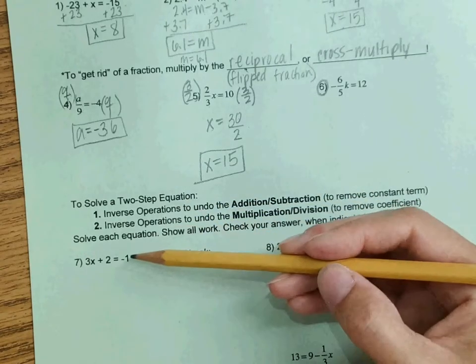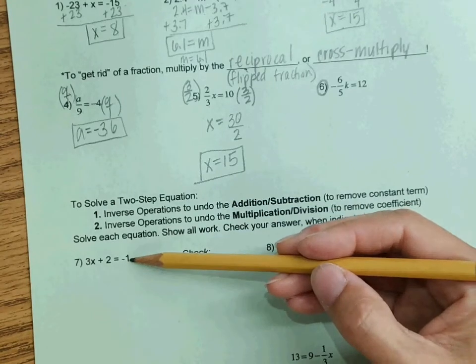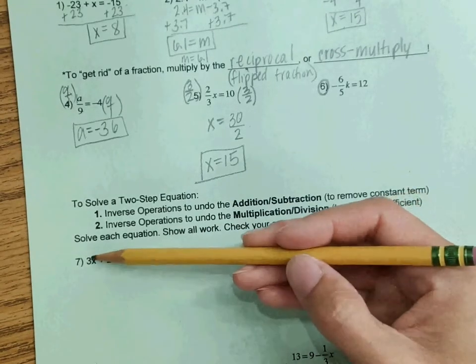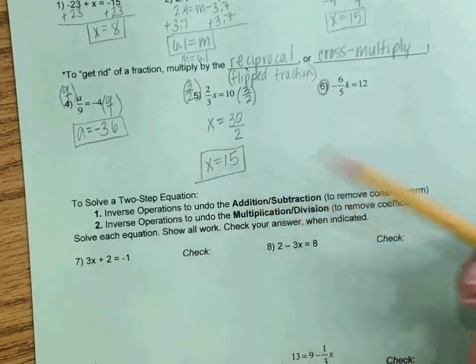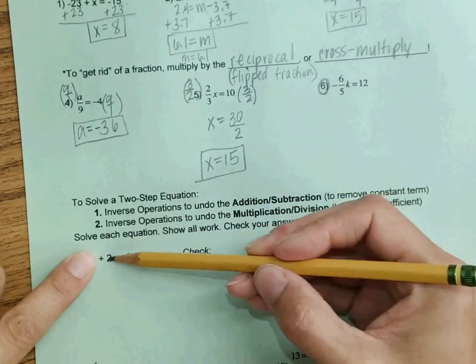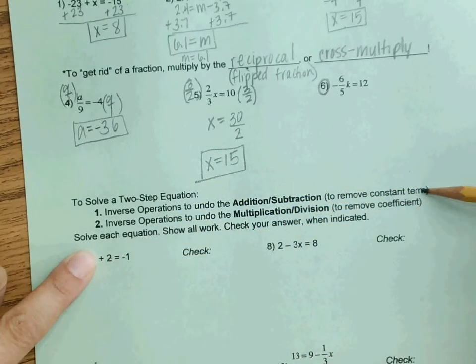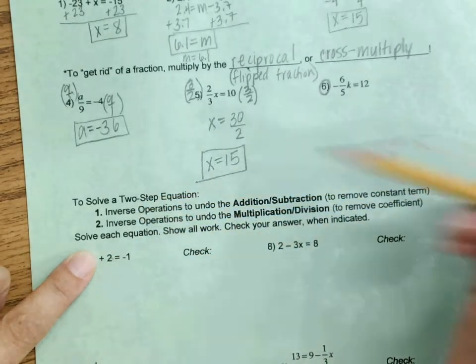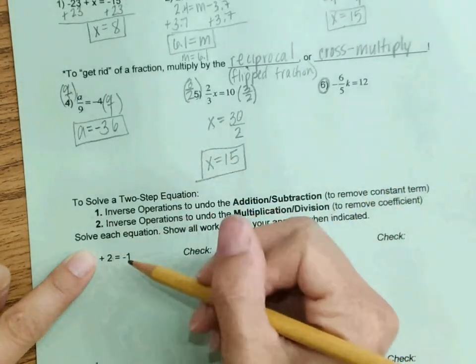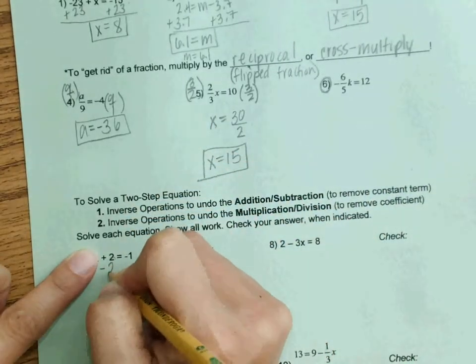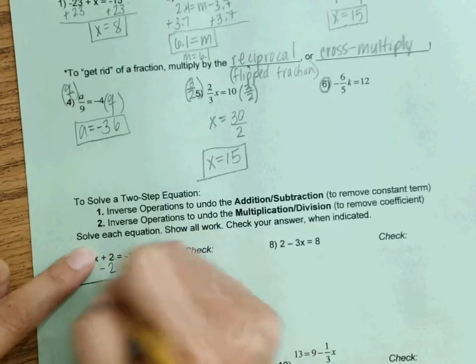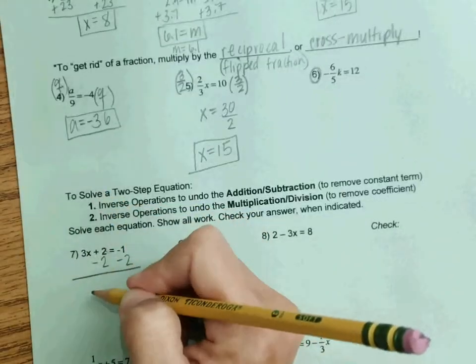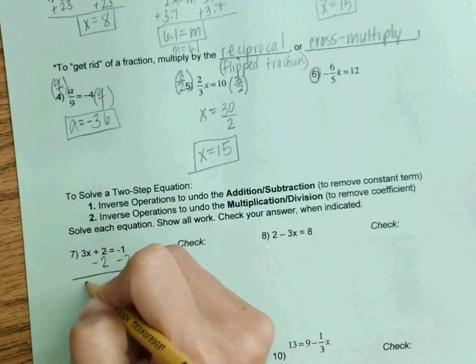So for this problem, number 7, we're going to isolate that variable term last. So that means that I'm going to focus on that plus 2. And then notice that it's step number 1 where we're working with that constant term. We're going to do the inverse operation or the opposite. So we have a plus 2. So the opposite or the inverse is a negative 2. If I do it to one side, we do it to the other. And then we just go left to right and do our math from top to bottom.